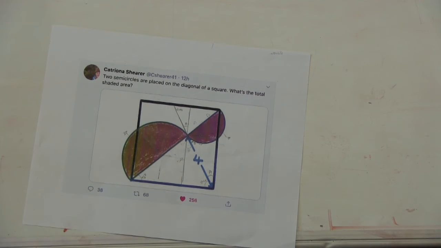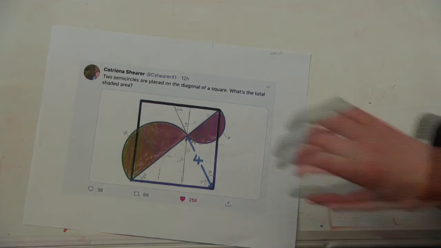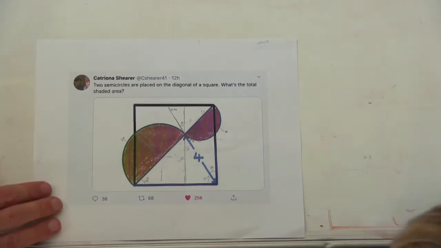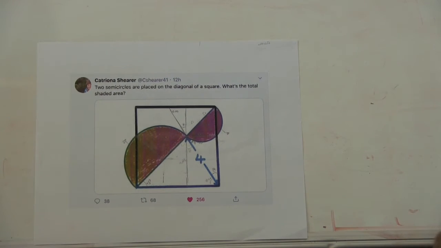But it seems like it's more of a general problem for any configuration of any length, here being 4, I think. Yeah, it is a general problem. So you have a square, and then you have the diagonal of the square, and then you draw some length to the diagonal, and it happens to be 4, and then you draw these two semicircles. And she's asking what's the shaded area.